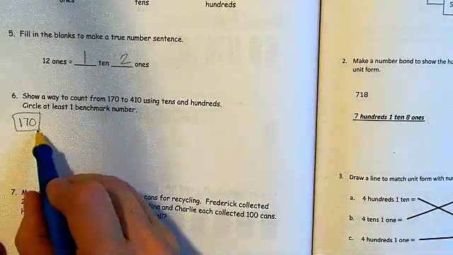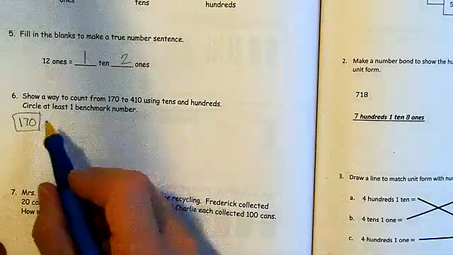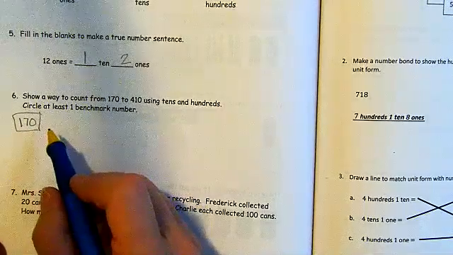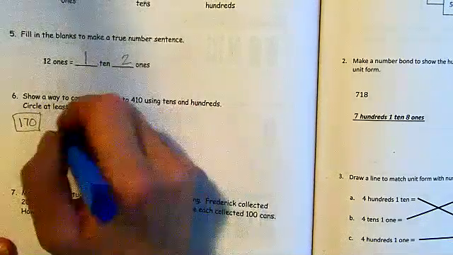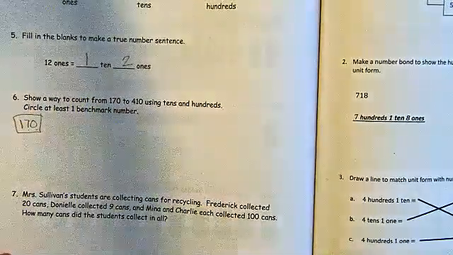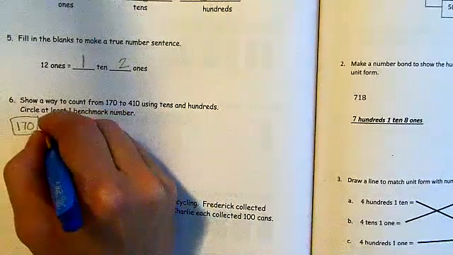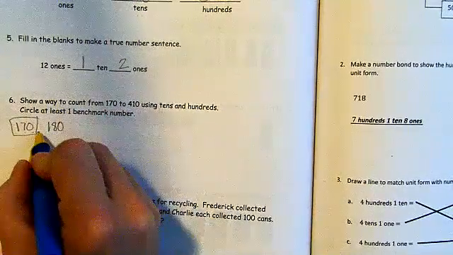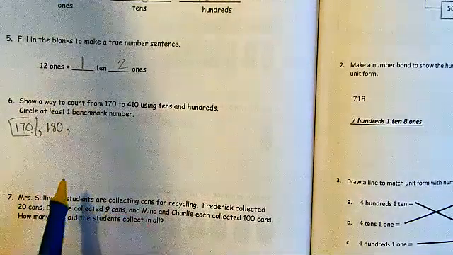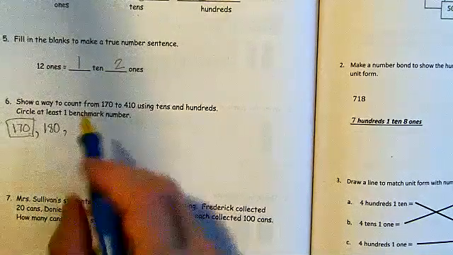Is 170 a friendly benchmark number that we can count? It is. We don't need to use any ones here, do we? We can start right off by adding 10. So if I add 10 to this, remember 170, 50, 60, 70, 80 comes next. So my next number is 180. And when you're putting numbers in a list like this, we're using commas in between to separate them so that we know where one number ends and the next one starts.